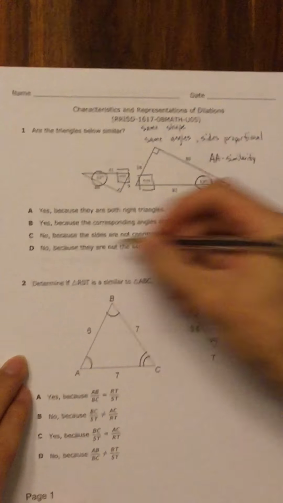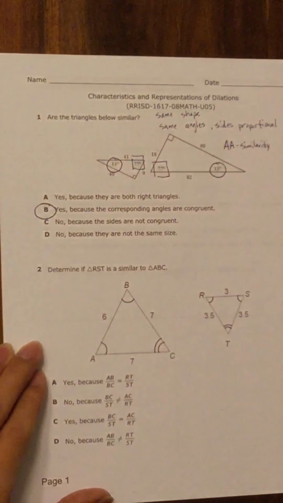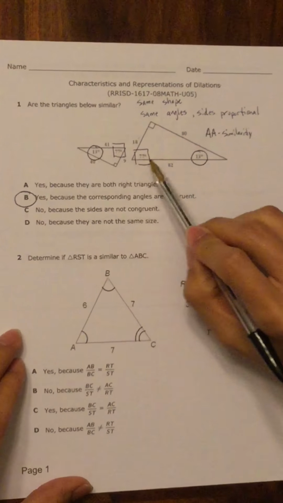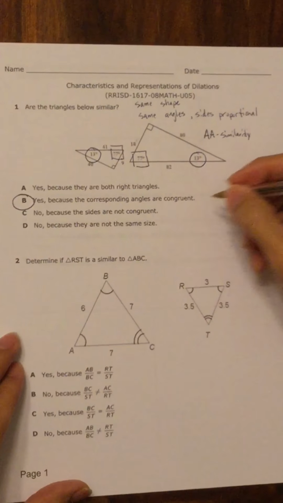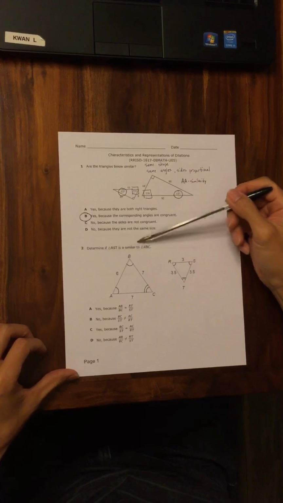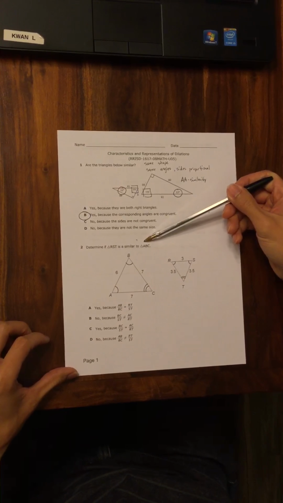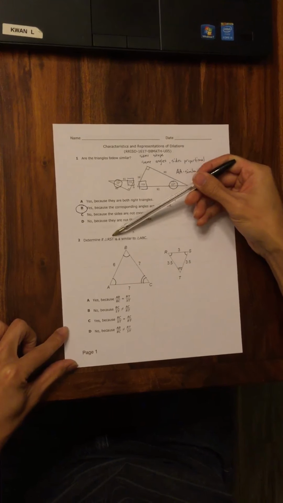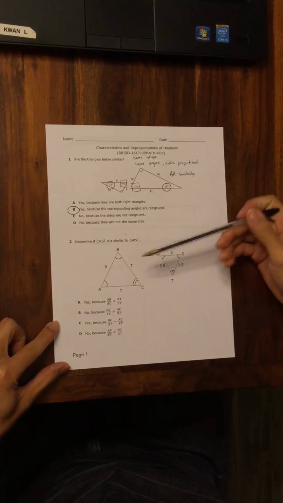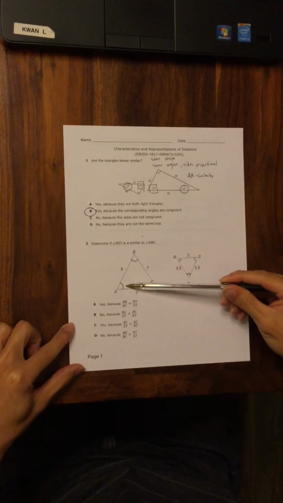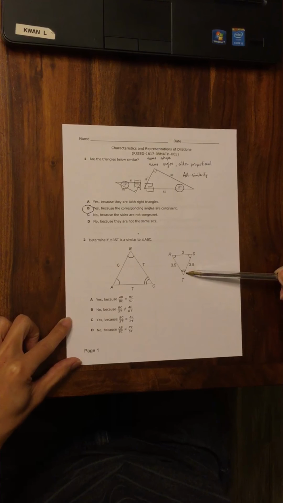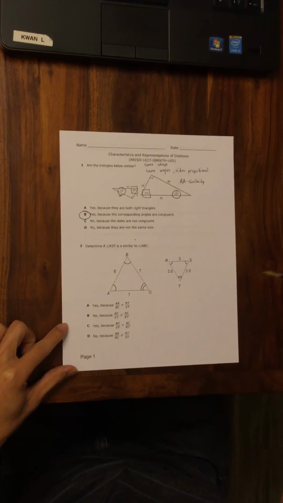And they're similar because their corresponding angles are congruent. So their matching angles are equal. For number 2, I want to know if these two triangles are similar. When I compare RST to ABC, I look at their arc marks, and I see that their arc marks will show me that yes, these two triangles are similar.